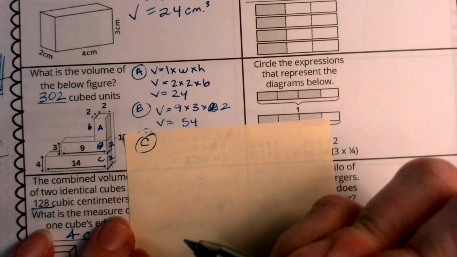So really, I can come to this side and I can figure what 14 times 8 equals, right? So I have 4 times 8, which is 32. Here's my 2, carry my 3. 8 times 1 is 8, plus 3 more is going to be 11. So I know that the volume for prism C is 112 cubes.